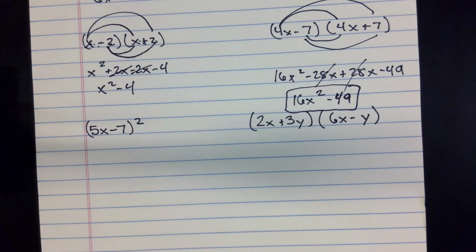5x squared. Yeah, that's part of it. And negative 40, positive 49. Nope. Both of those answers are part of it, but that's not the answer. Then what's the answer? Okay, let me show you guys.